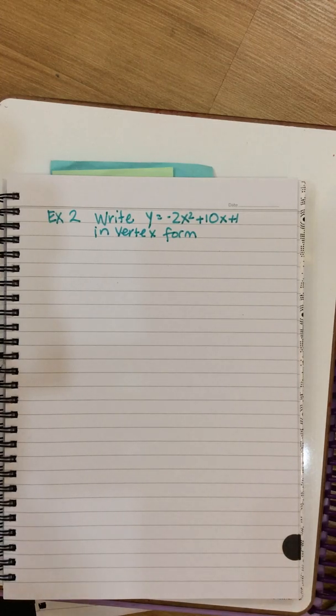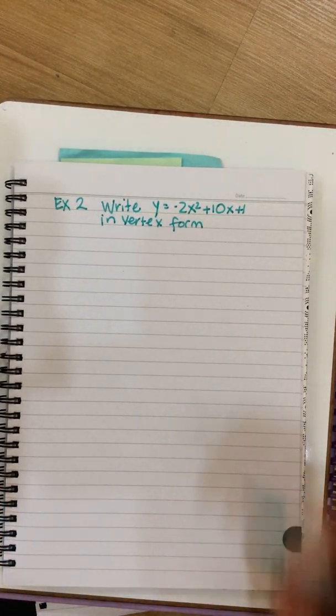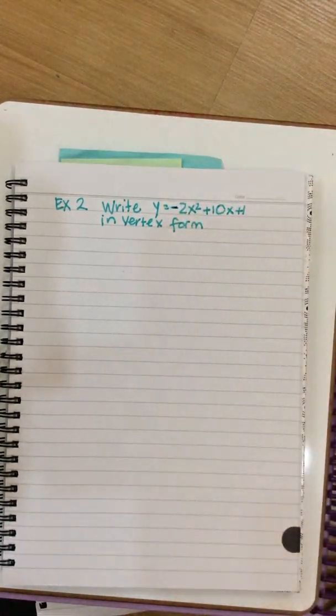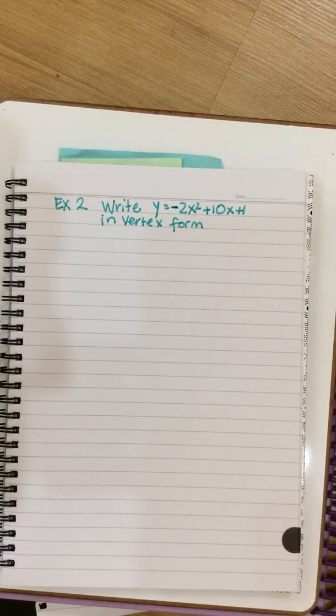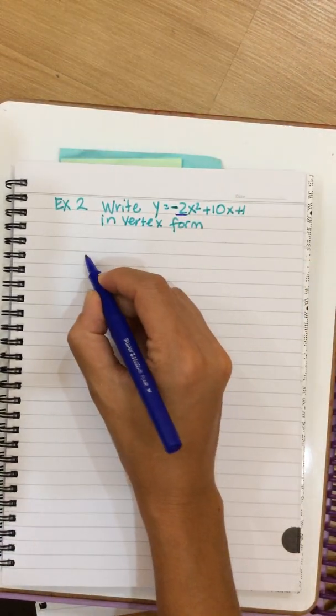We're back. We're going to finish up completing the square with this other example where we have to write y equals negative 2x squared plus 10x plus 1 in vertex form. And we can get it in vertex form by completing the square, right? One thing to note is that if you are completing the square, you cannot have a coefficient on the x squared term. There cannot be an a.